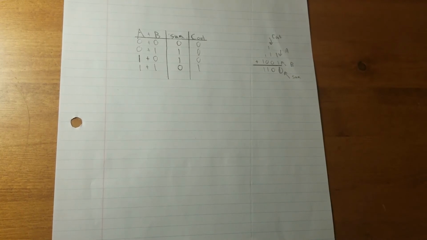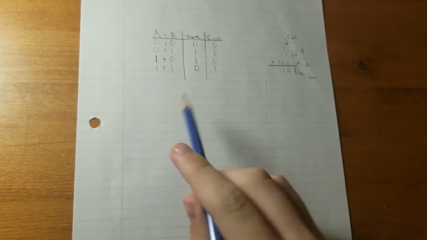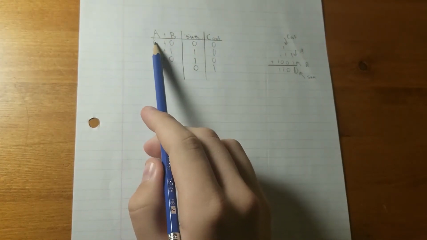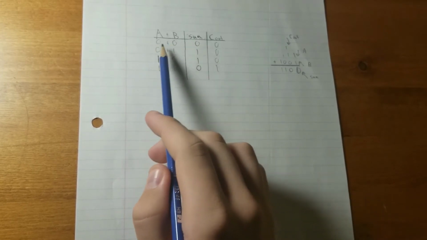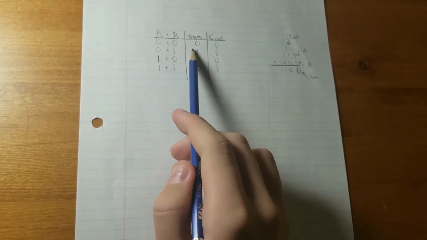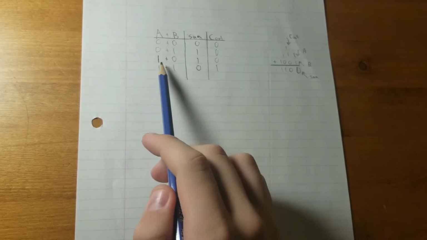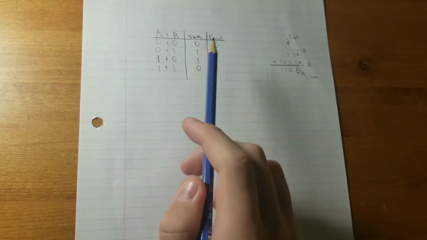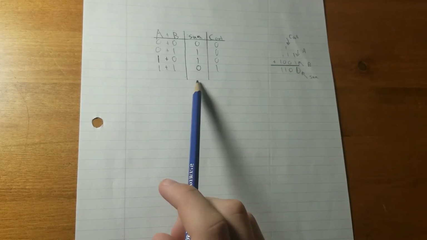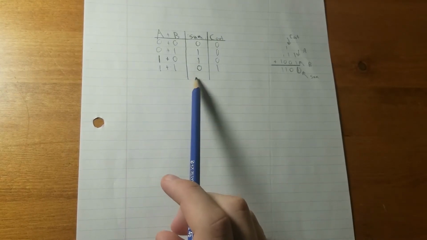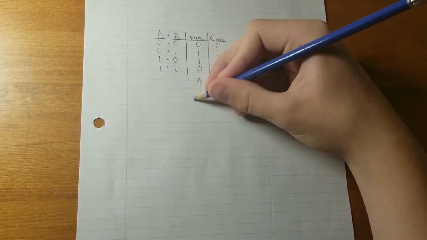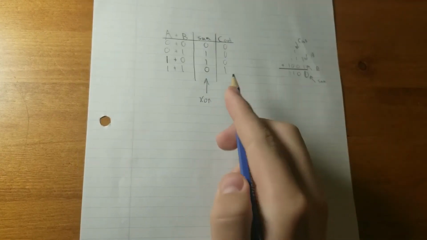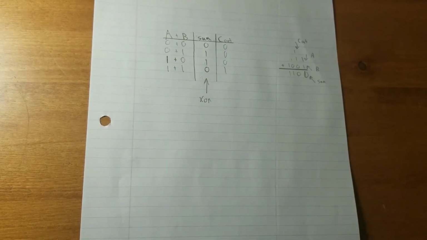So let's take a look at the addition of A and B. So let's look at the sum. So if we add 0 plus 0, if A and B are both 0, the output is 0. 0 and 1, the output is 1. 1 and 0, the output is also 1. 1 and 1, the output is 0. This should be ringing a few bells, because this is an XOR gate. So this right here is an XOR gate if A and B are the inputs to the XOR.